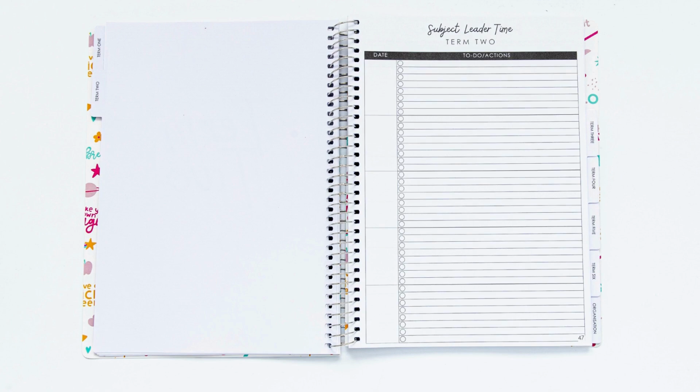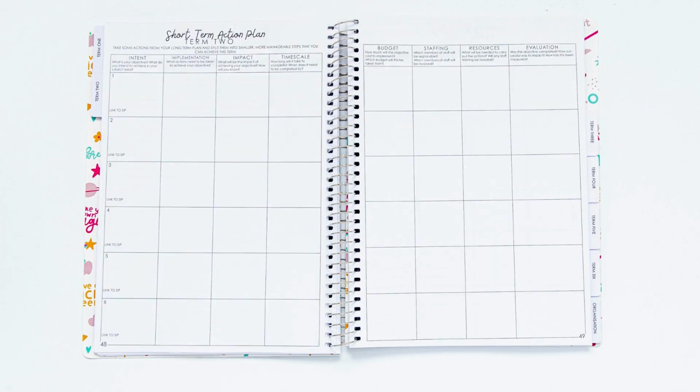Each section in the term sections has the same content, starting with a place to note down your subject leader time and your actions during this time. There's then a short-term action plan following the same layout as the long-term action plan. So this is where you would take some of the long-term actions from your long-term action plan and split them down into smaller, more manageable steps for your short-term action plan.